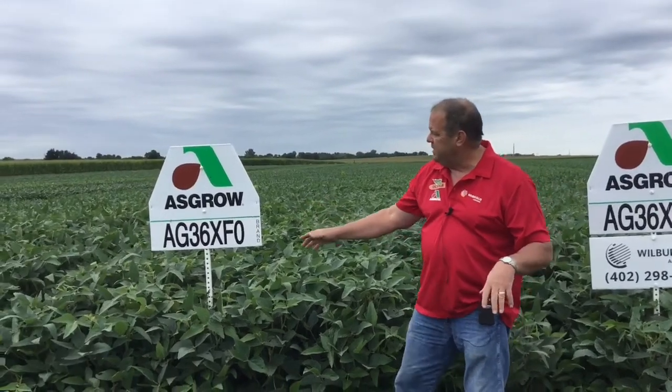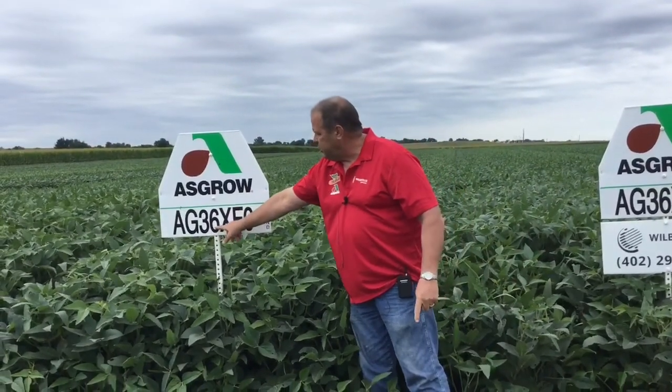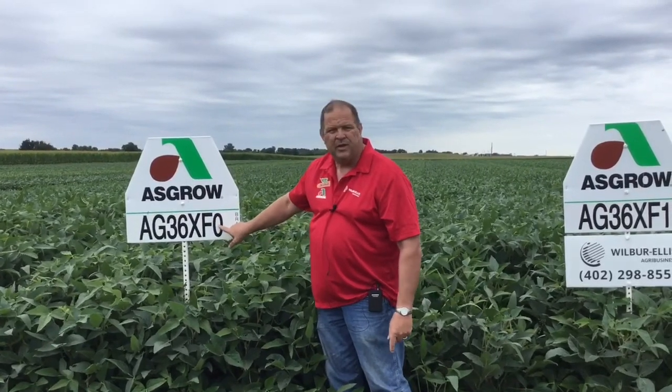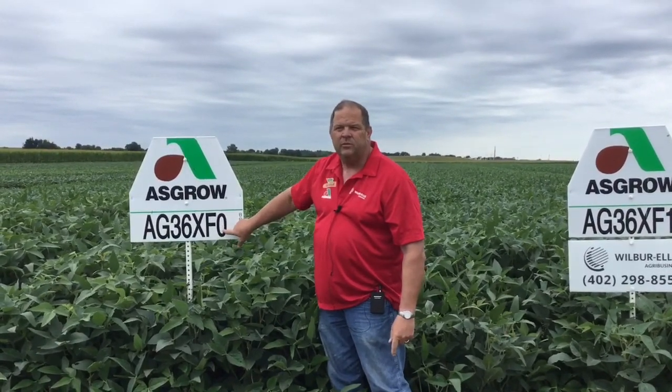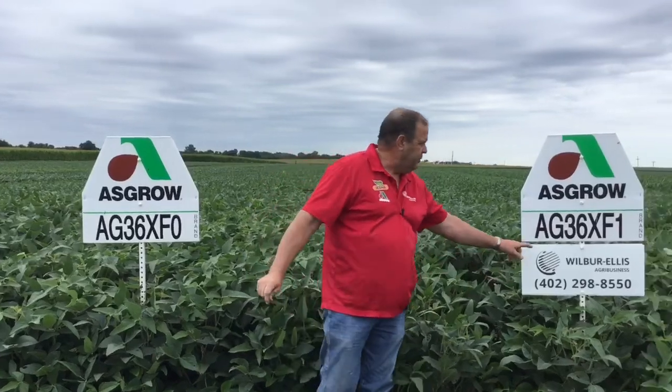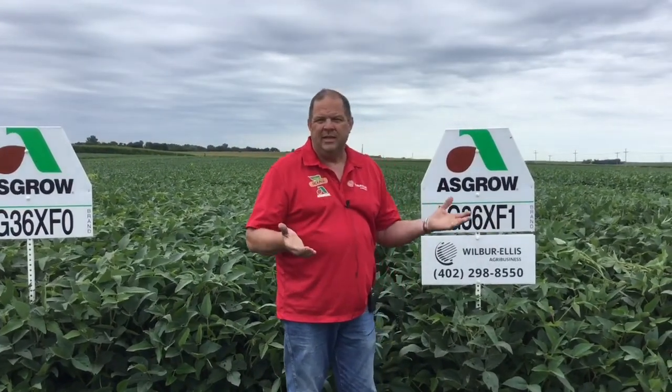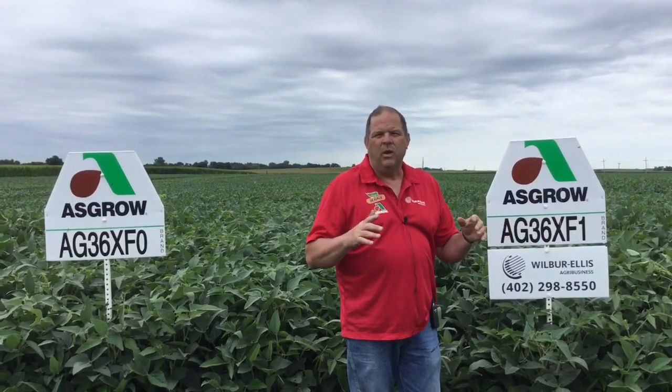And what this means is it's a 3.6 maturity, it's Xtend Flex, and the 0 stands for the year that it was released, or it was released in 2020. Here's a brand new one, another one, 36XF1. It's the next release in that same 3.6. Well, what am I talking about between XF0s and XF1s?